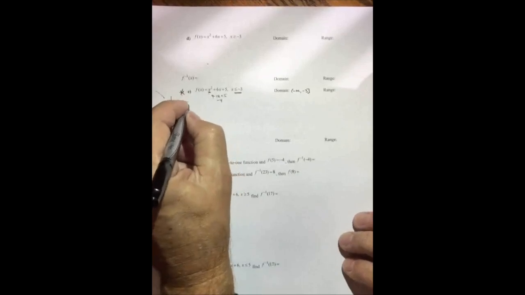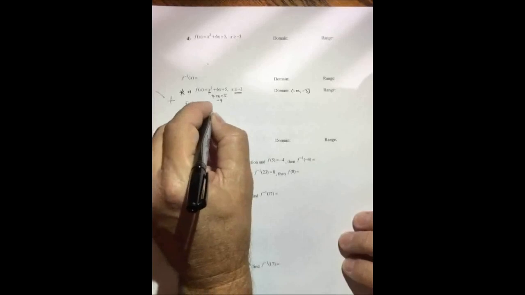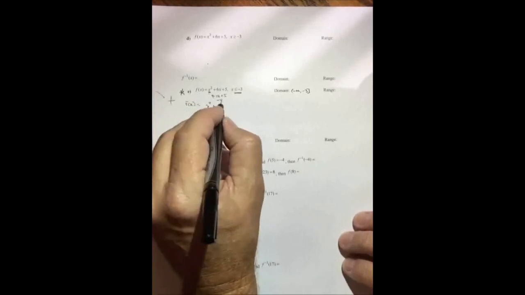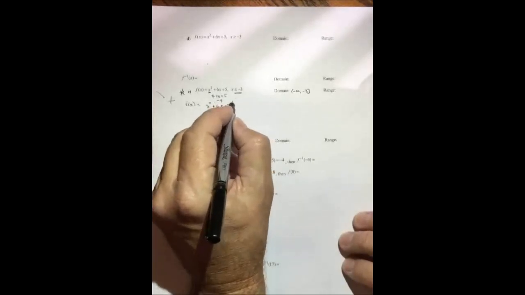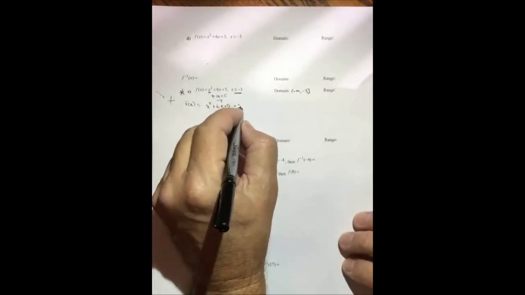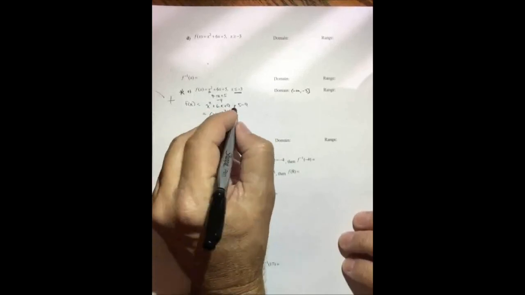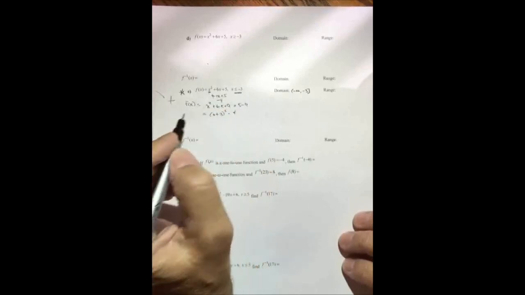perhaps the only way we can do this now with what we know is to complete the square. So this would be x squared plus 6x plus 9 plus 5 minus 9. So see, this would be (x plus 3) squared minus 4.